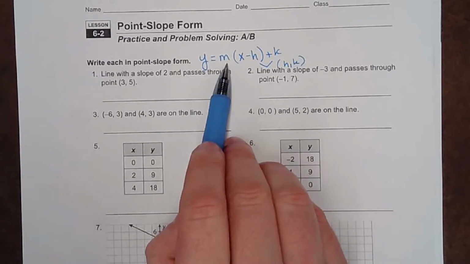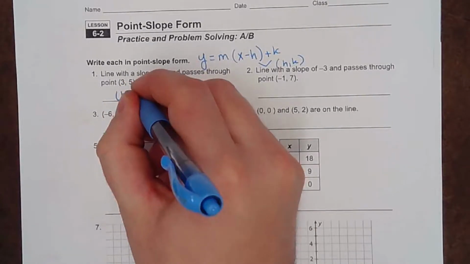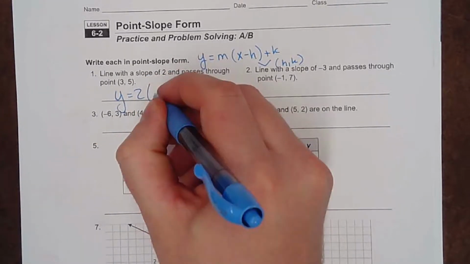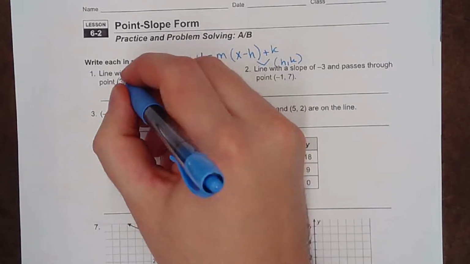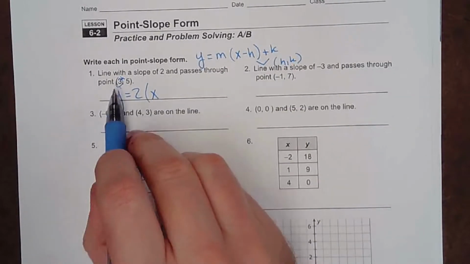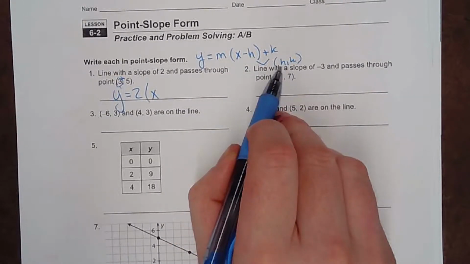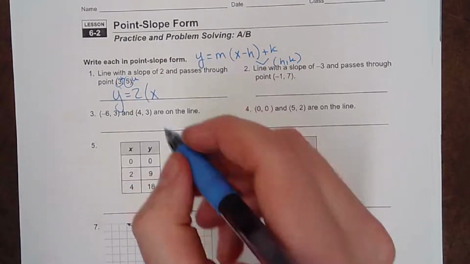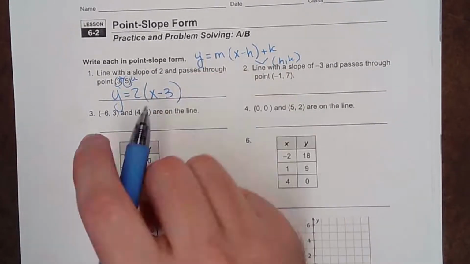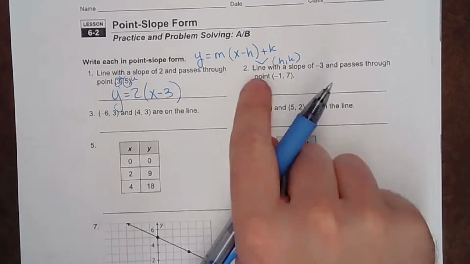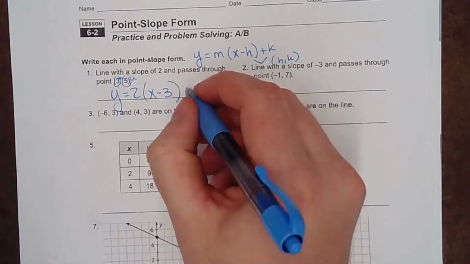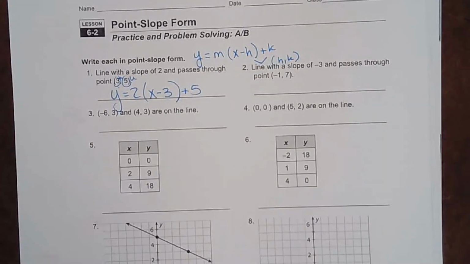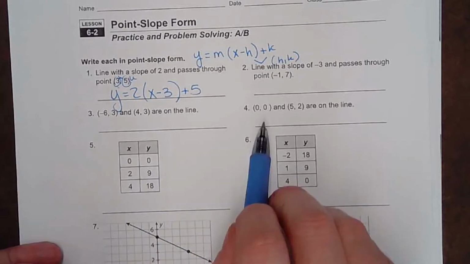Slope is 2, so it's going to be y equals 2 for our slope. Inside parentheses is x, and it's going to be minus h. Well, h in this case is 3, because it's the x value of our coordinate, right? And k is the y value. It was positive 3, but it says subtract h, so it's minus 3. And then we're going to add on k, which is 5. So there you go.